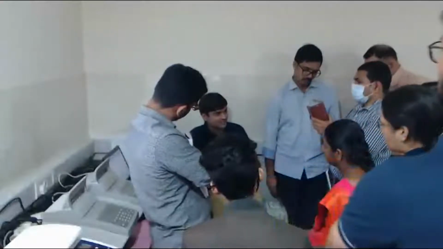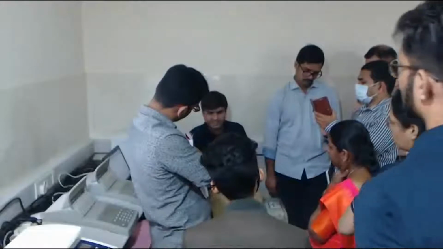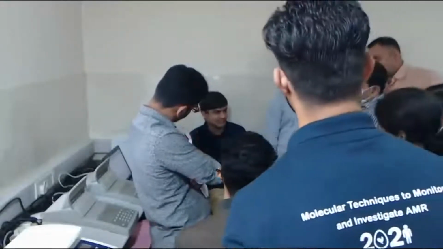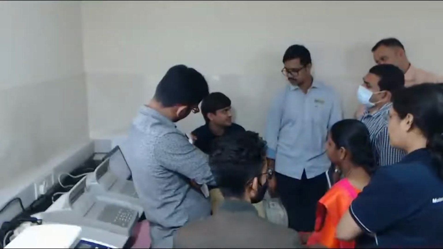For shotgun metagenomics or WGS or any of the shotgun applications, this range is quite broad. It starts from 200 and can go up to 2000. So for that purpose, we use high sensitivity DNA.